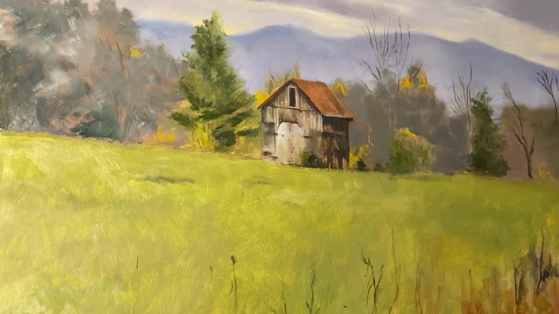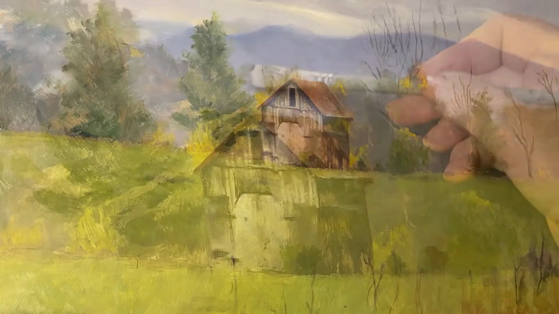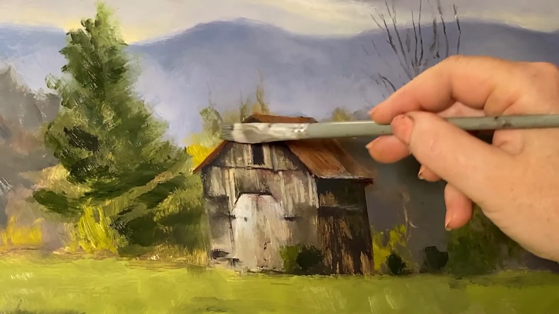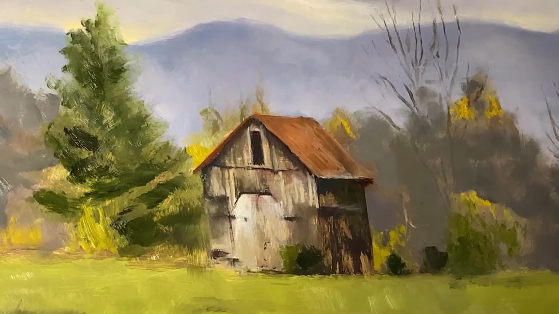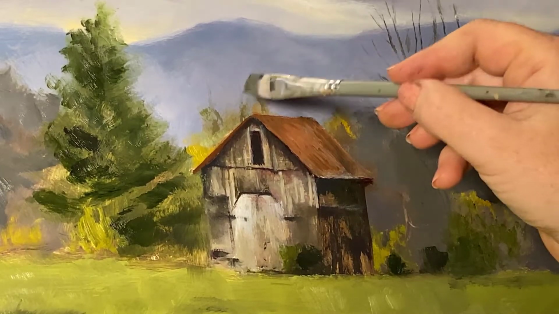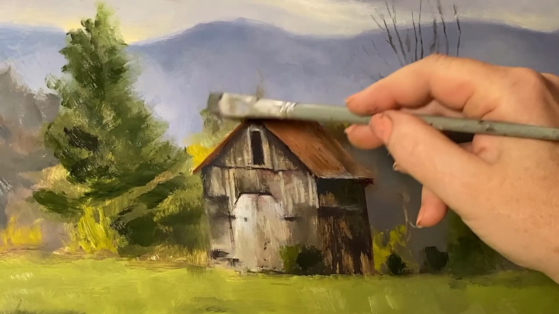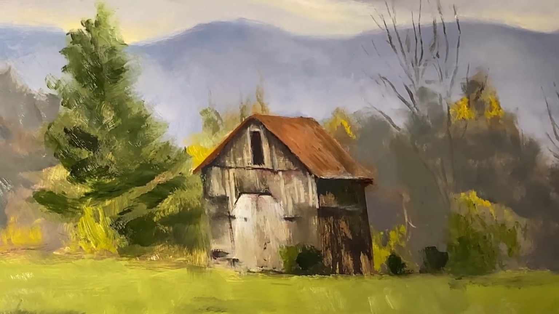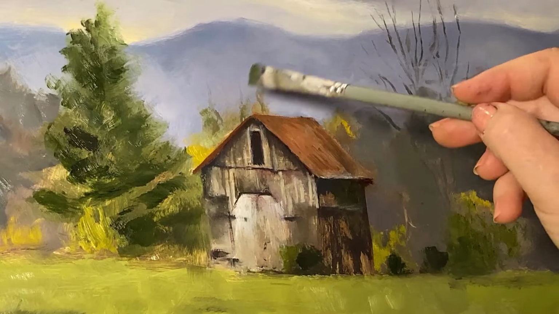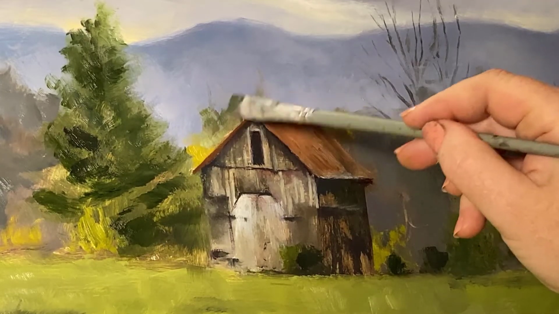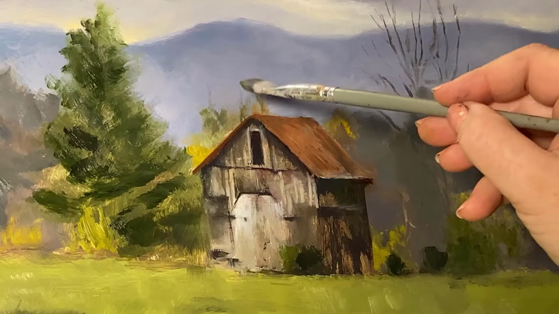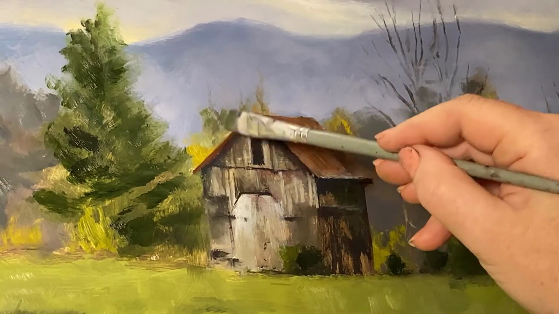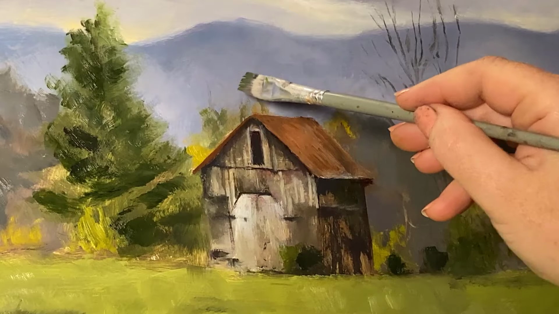This darker value will also separate the lighter value in the foreground with the grass and the lighter values in the mountain range. I'm still using my wide flat brush, but mostly using the corner of it, and I want to add a few of the interesting colors and textures on the trees in the middle ground.